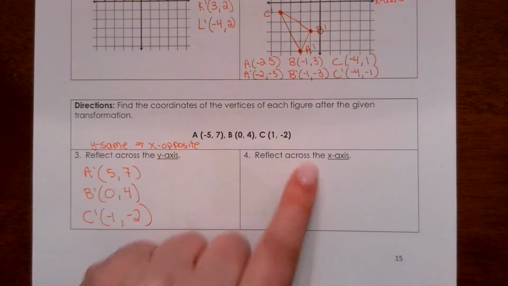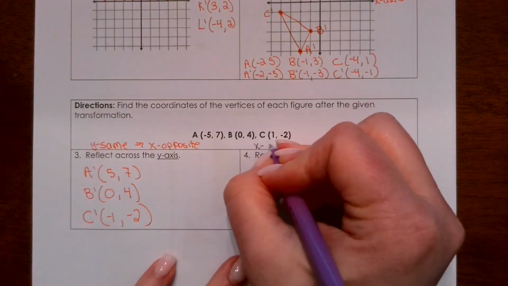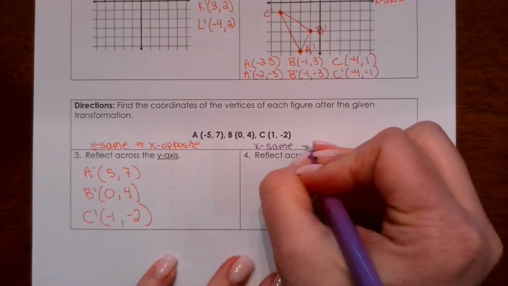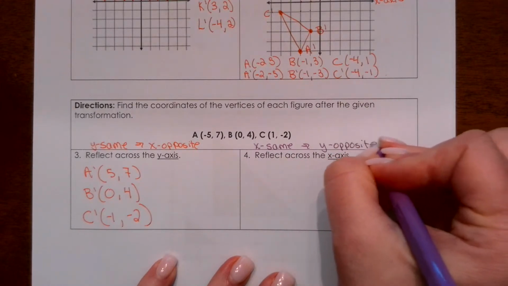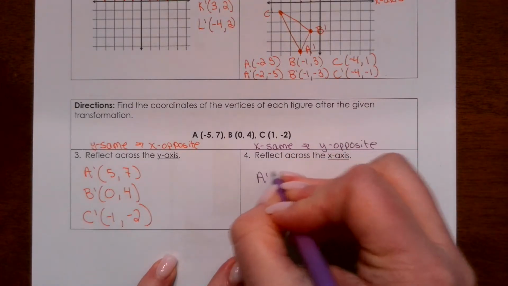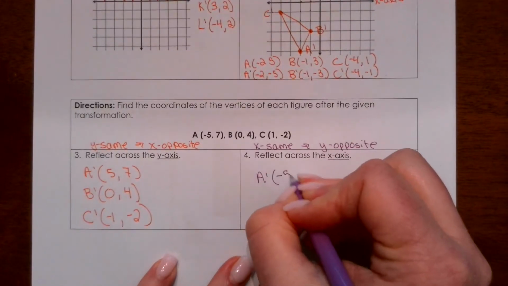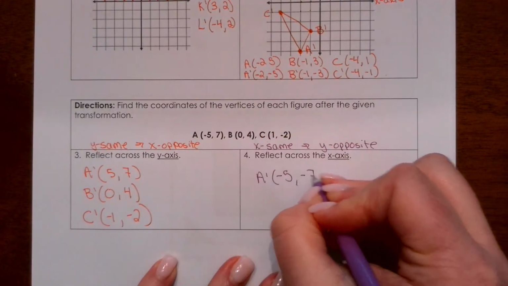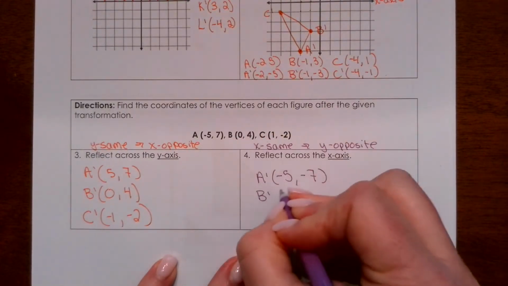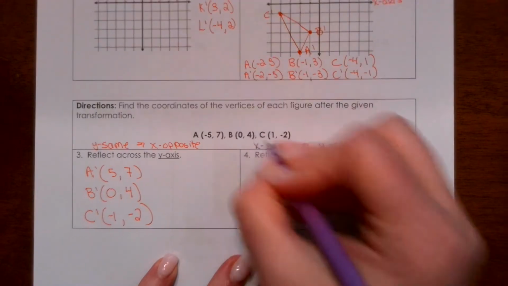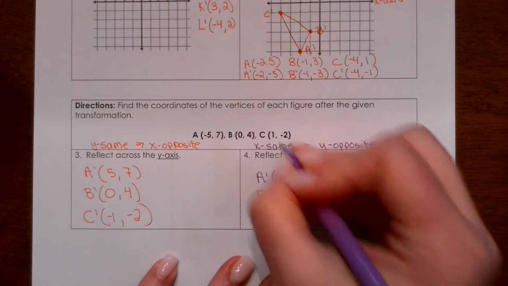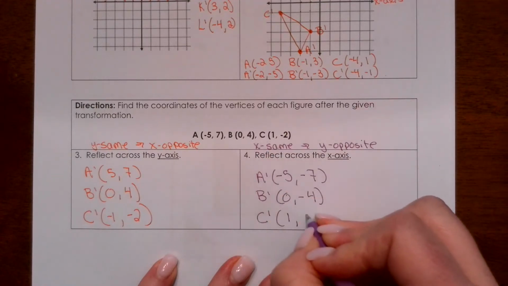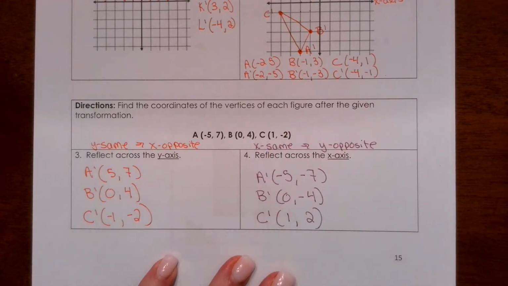When I'm reflecting across the x-axis, x will stay the same and y becomes the opposite. So let's look at A prime. X stays the same, y becomes a -7. B prime, x stays the same, y becomes the opposite. And C prime, x stays the same and y becomes a +2.